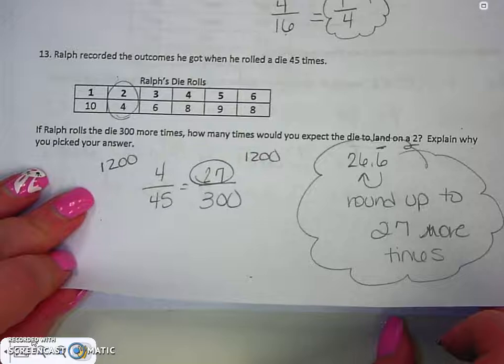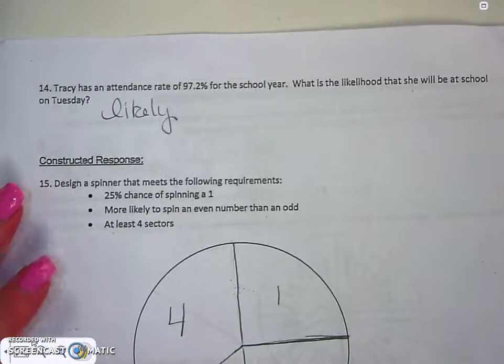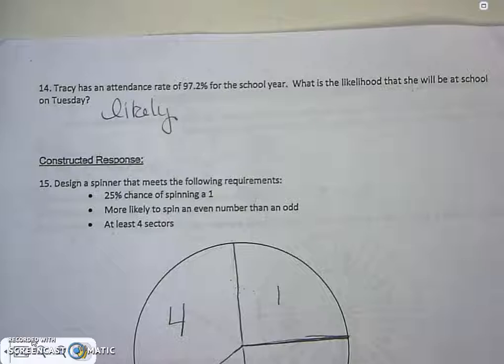Alright, we have 2 problems left. Tracy has an attendance rate of 97.2% for the school year. What is the likelihood that she will be at school on Tuesday? Is it certain that she's going to be at school on Tuesday?